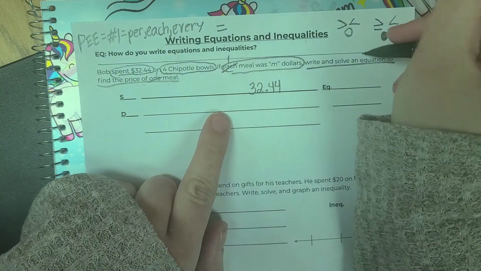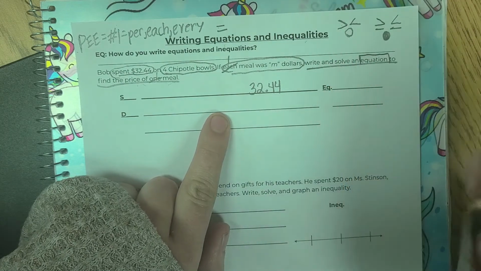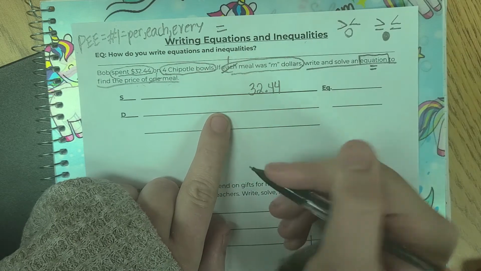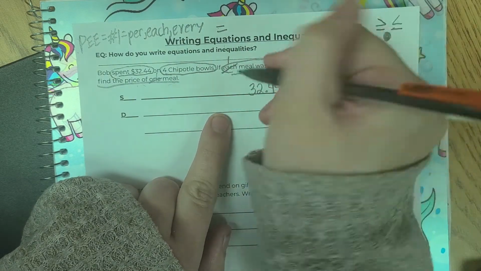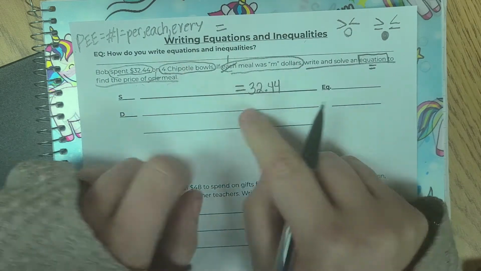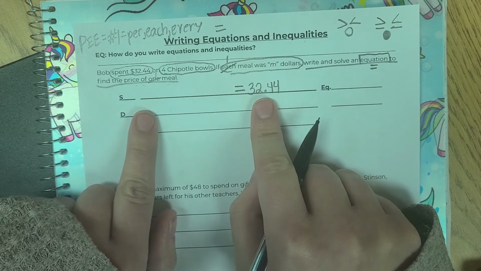Now, you need to notice that it says equation. I want you to always pay attention to that word because equation automatically tells you it's going to have an equal sign. So our total is always to the right of our symbol when we make it. We're going to do that to keep things easy on ourselves. So we're going to put an equal sign, and to the right of it is our total.